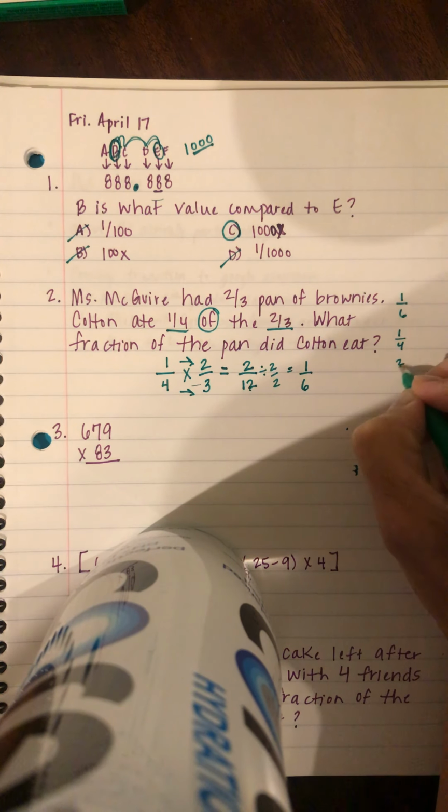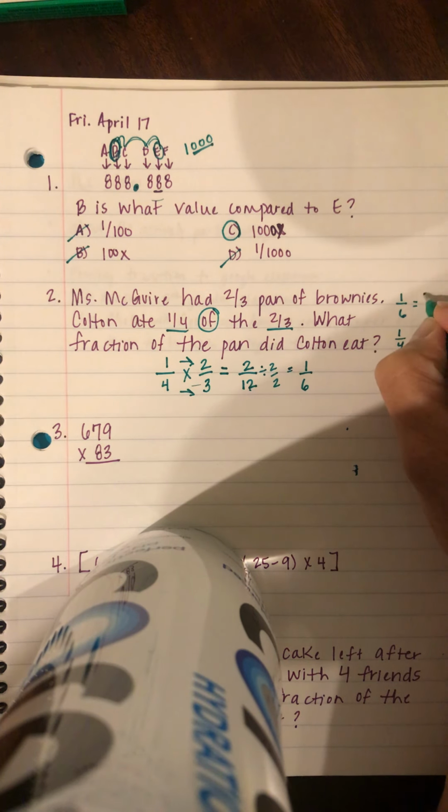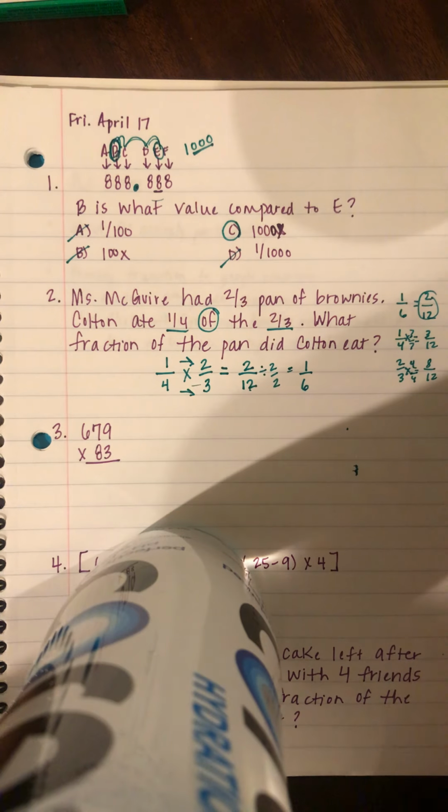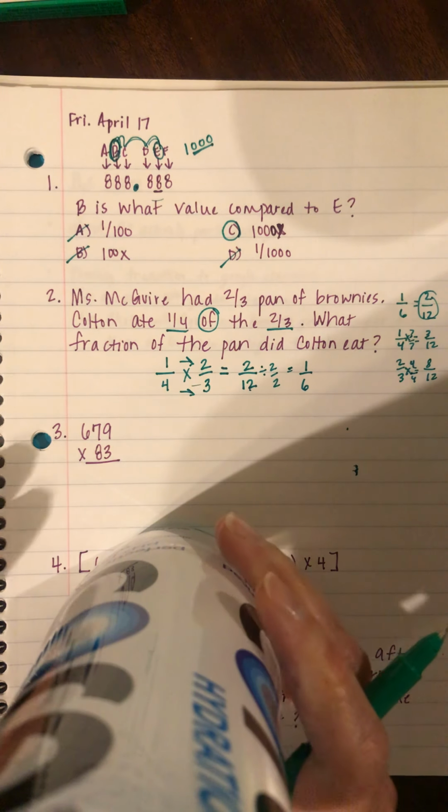So I could do that real quick. I know that 2/12 is the same as 1/6. I know that 4 times 3 is 12, so times 3/3, 3/12. See, it's smaller than that one. And then times 4/4 would give me 8/12. So 2/12 is smaller than 3/12 and 8/12, so we can prove our rule there.